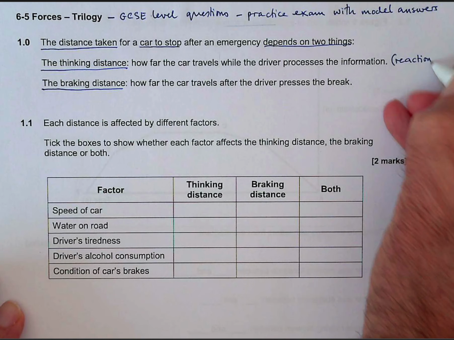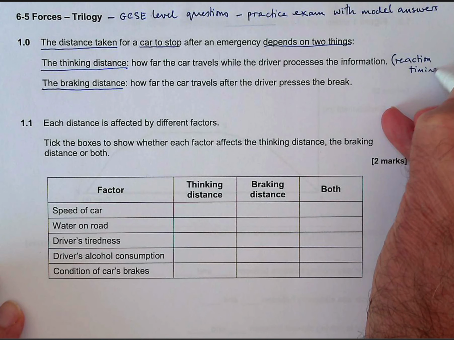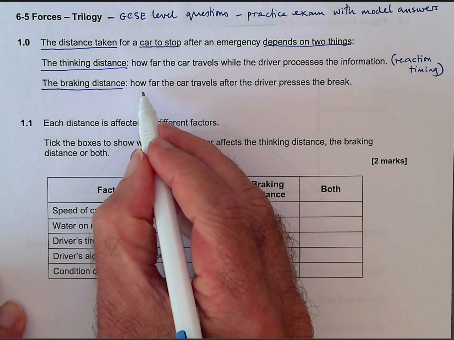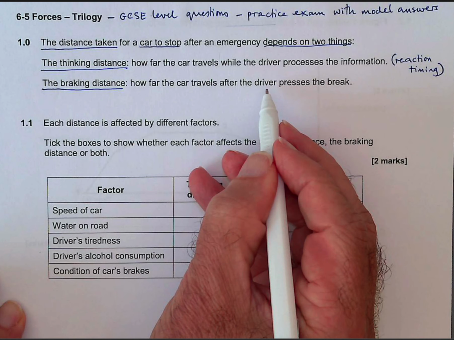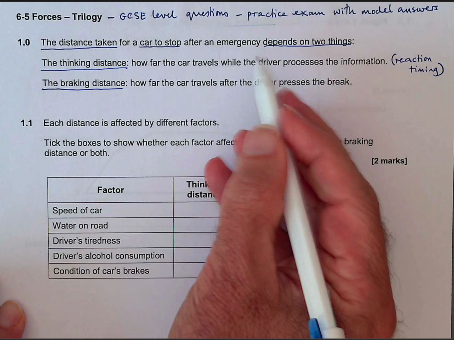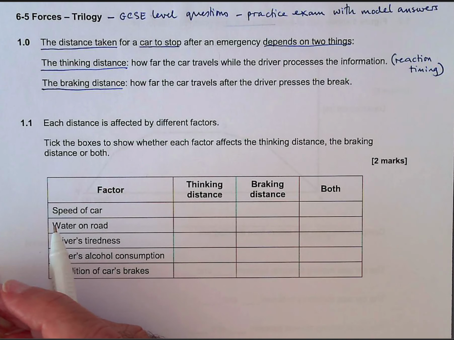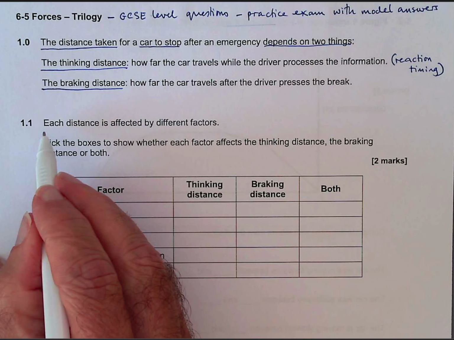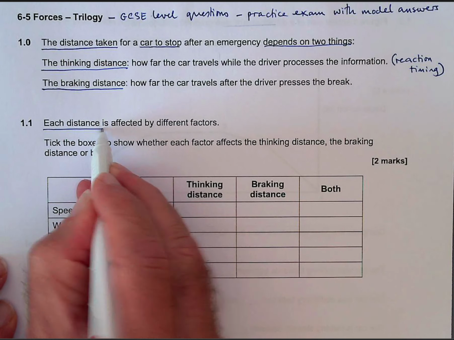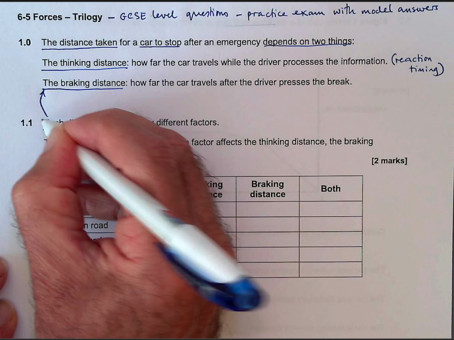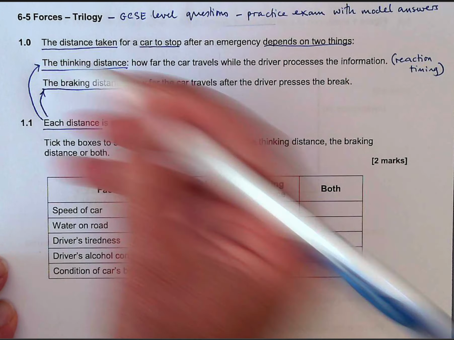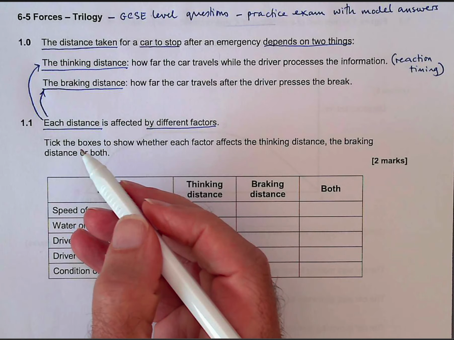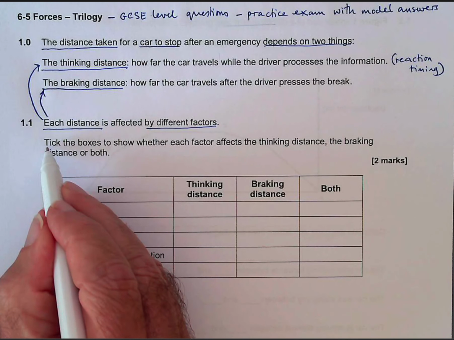Okay? What factors affect reaction timing of the driver? And the second one is the braking distance, how far the car travels after the driver reacts and brakes to whatever the emergency might be. Okay? Now different factors for different things. So they're giving you the information, now they're giving you a question. Each distance, they mean the braking distance and the thinking distance before that, is affected by different factors. Okay, so they want you to tick the boxes.